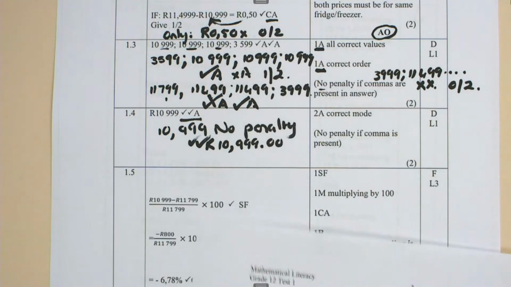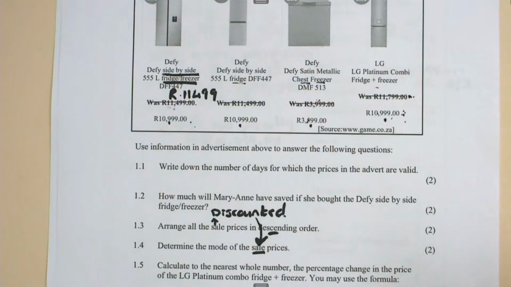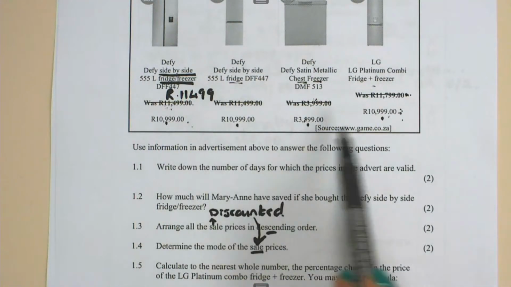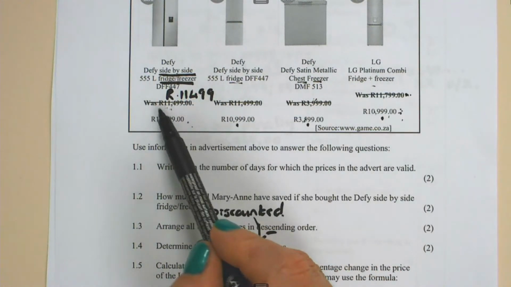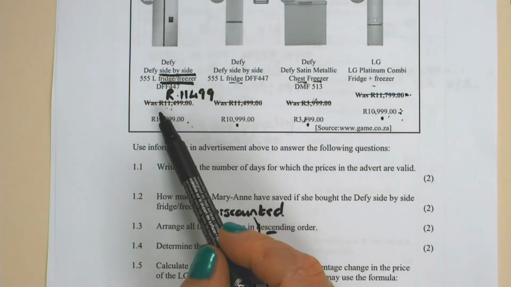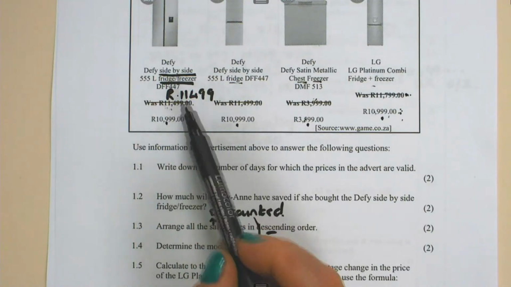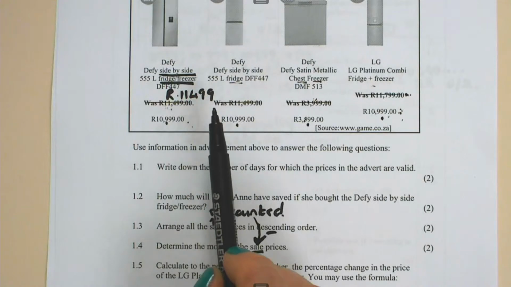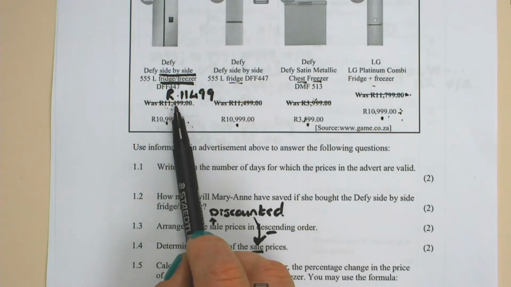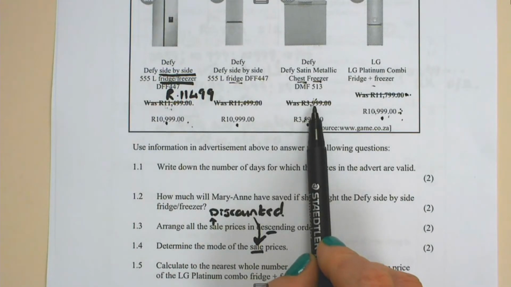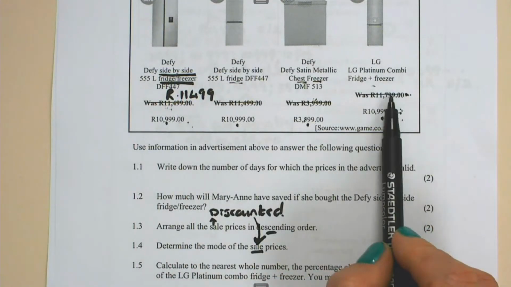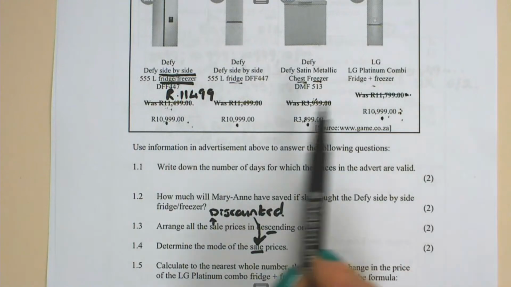Now, what if the learners are not working with the sale prices? What if the learners are working with the original prices? If they were working with the original prices, the mode, the number that appears most, will be 11,499. Because here we have a 3999 and here we have 11,799. So the mode is 11499.